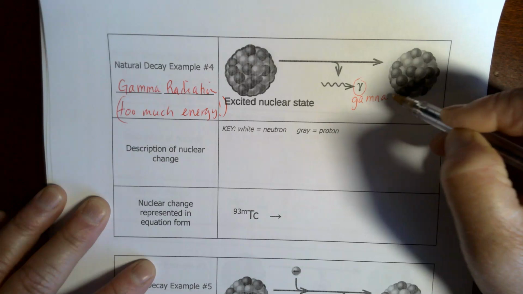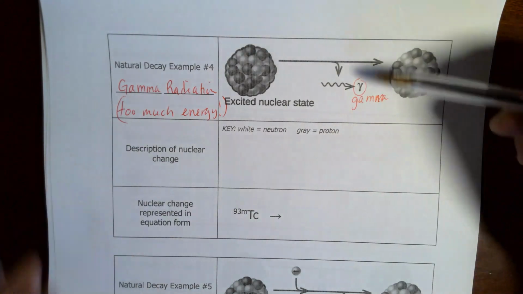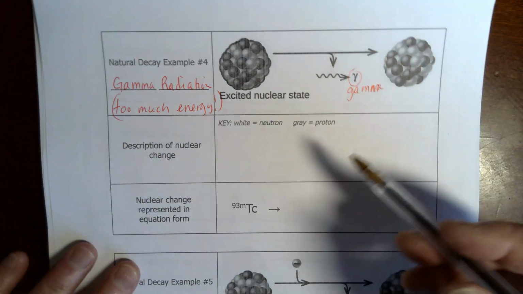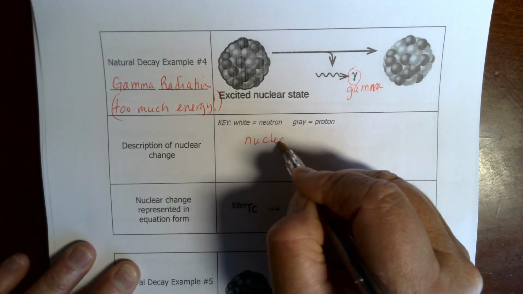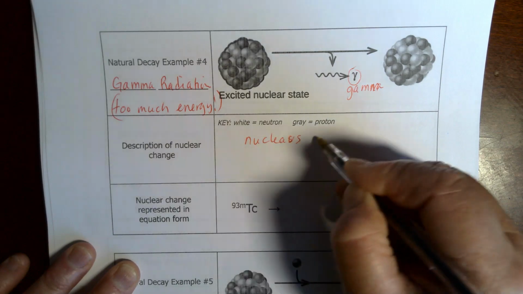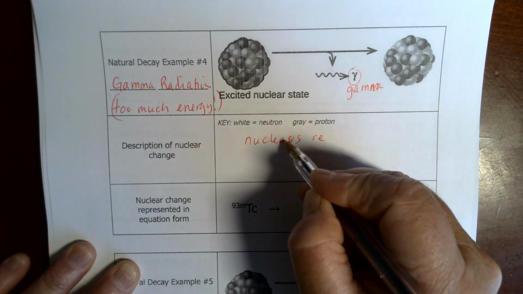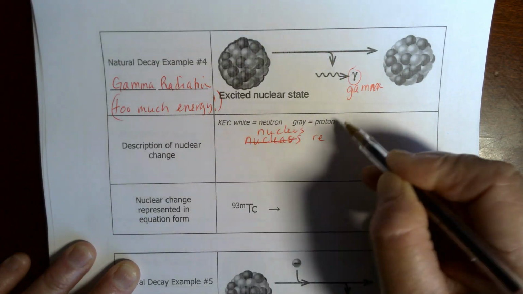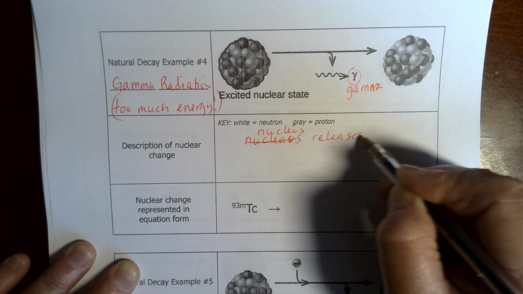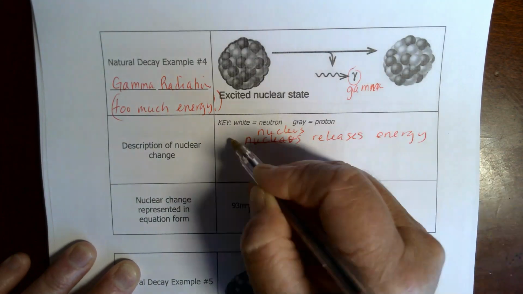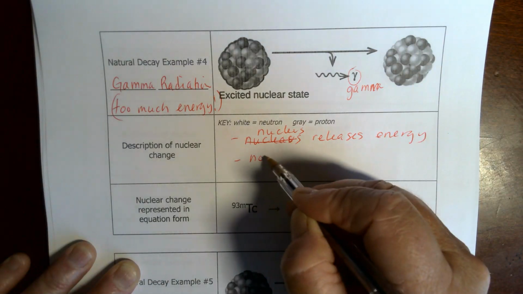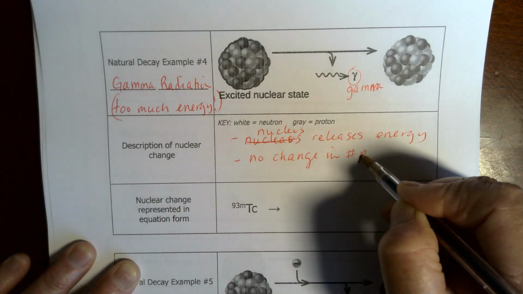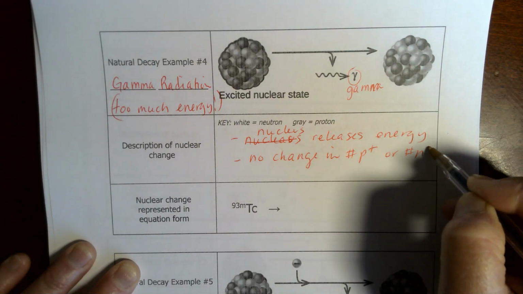This is the Greek symbol for gamma. The idea here is that the nucleus releases energy, but there is no change in the number of protons or the number of neutrons.